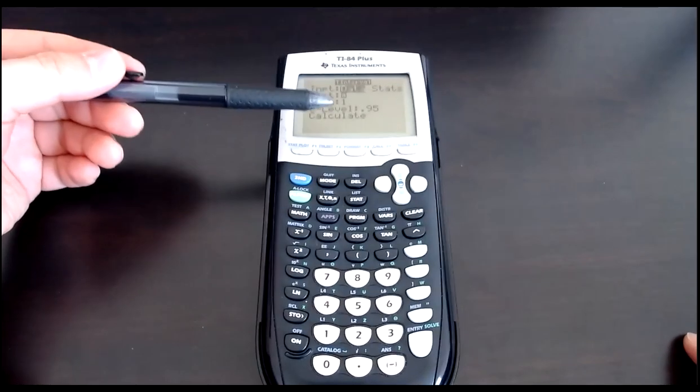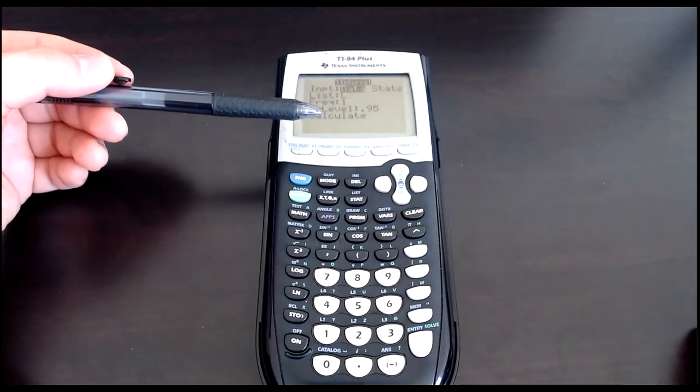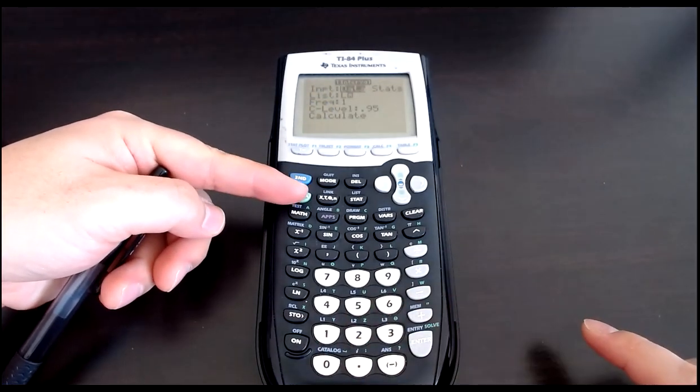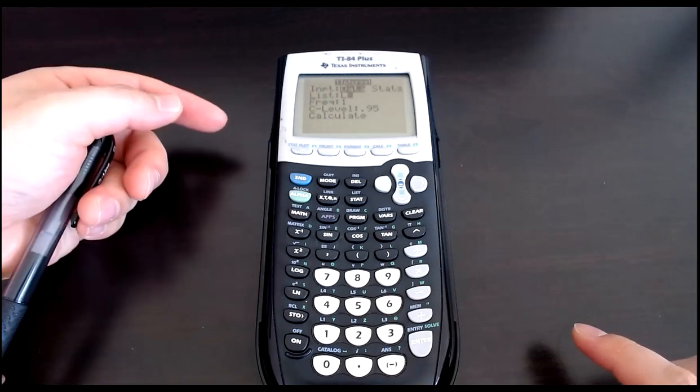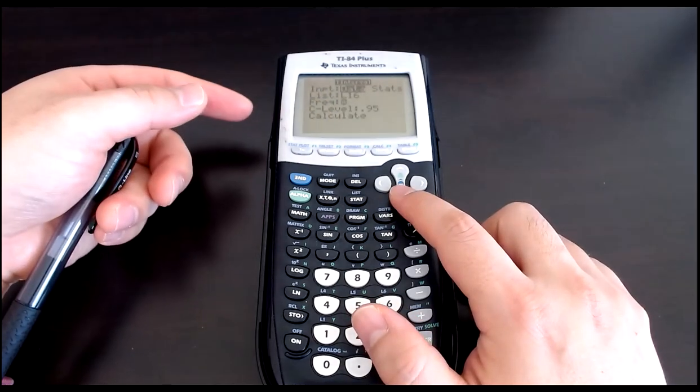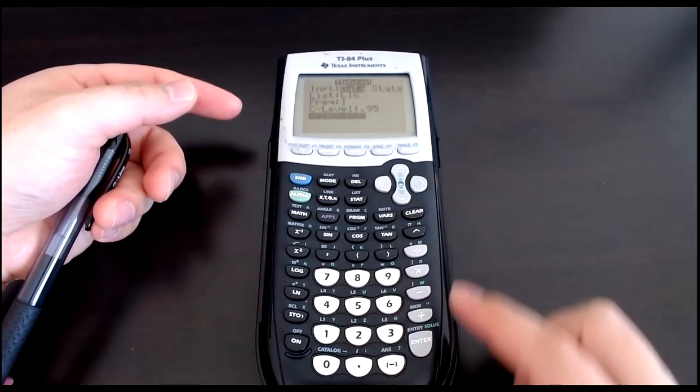Now we just press this L, and then to enter the number, we have to turn off that function, and then number 16. Leave the frequency as 1, and enter the confidence level, then calculate.